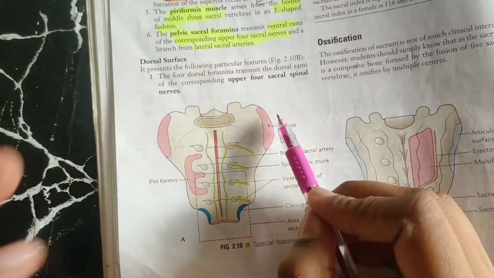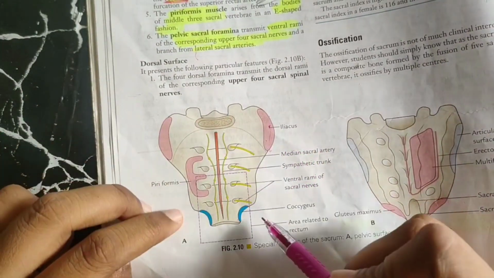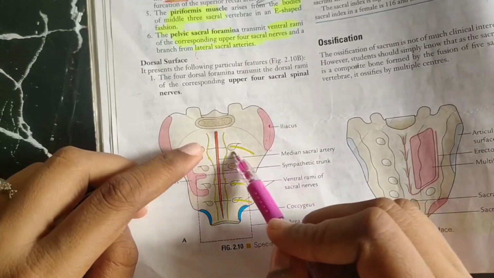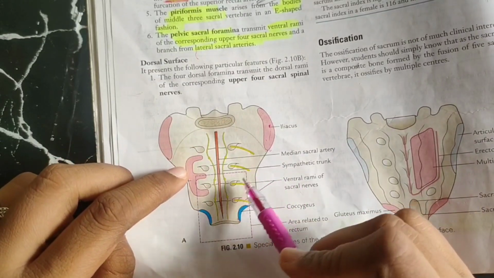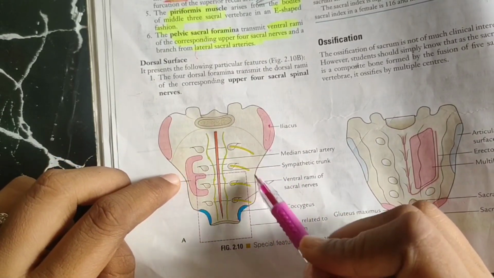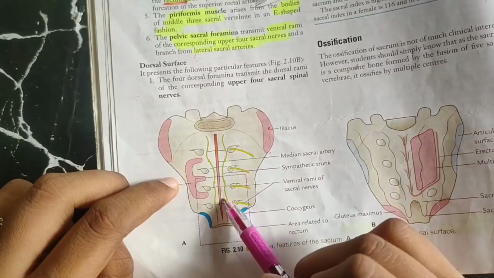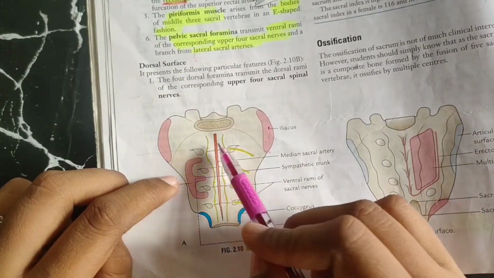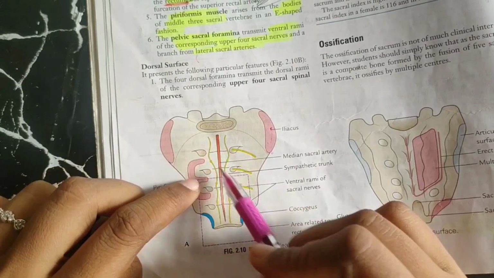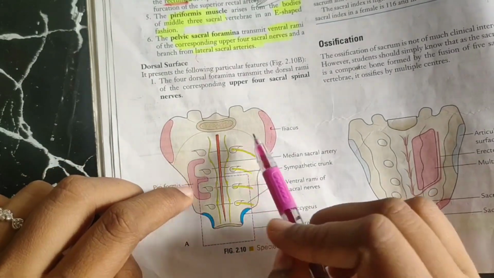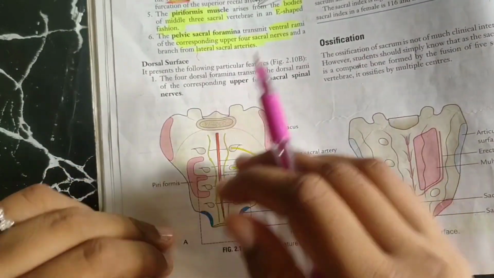It gives origin to two muscles, that is iliacus and piriformis, and insertion to one muscle, coccygeus, and through the 4 foramina, ventral rami of sacral nerves will arise. At the midpoint, the median sacral artery will be there. On that side and this side, beside that para region, you will see the sympathetic chain. This is about the pelvic surface, which is important for a 3-mark question.